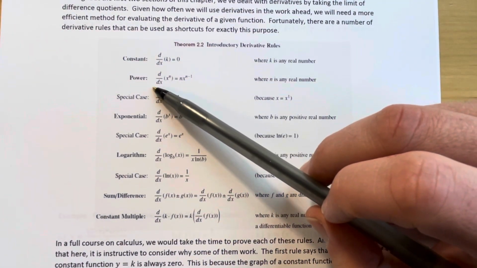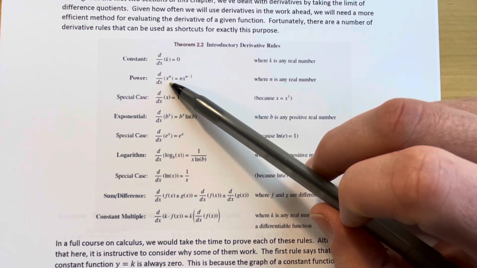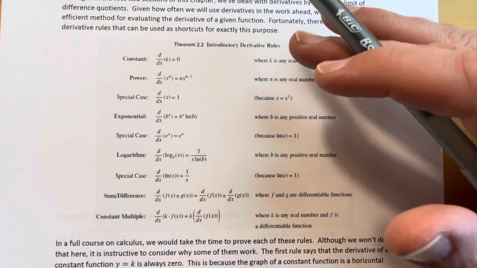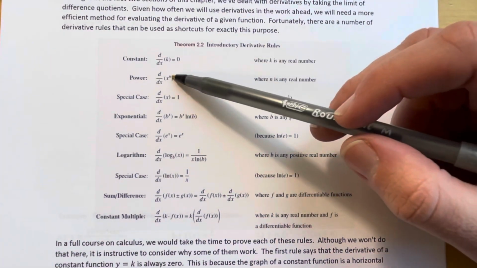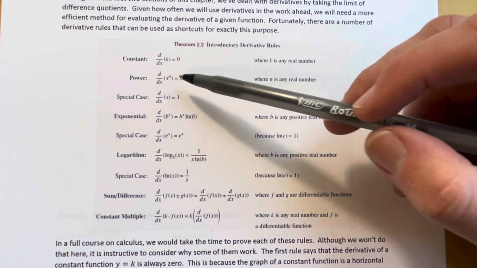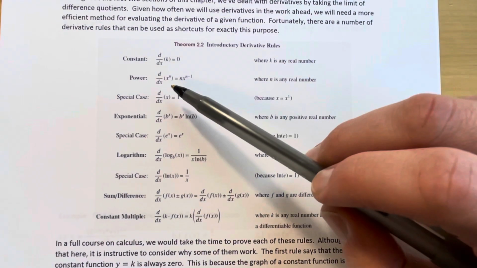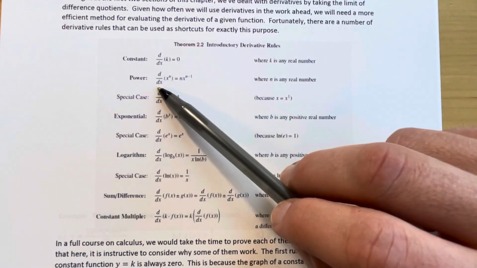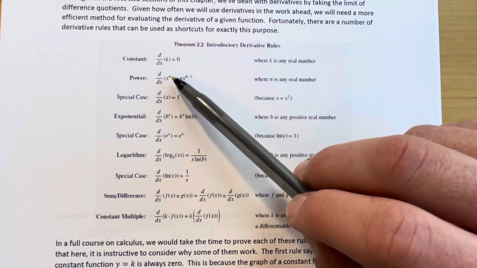Power functions, which are functions of the form x to some power, and that power does not have to be an integer. It can be any real number. So we can think of n as being a rational exponent if we want to. We can think of n as being an irrational number if we want to. It doesn't really matter. This rule always works. And this one we're going to be using a whole lot. We call this the power rule.